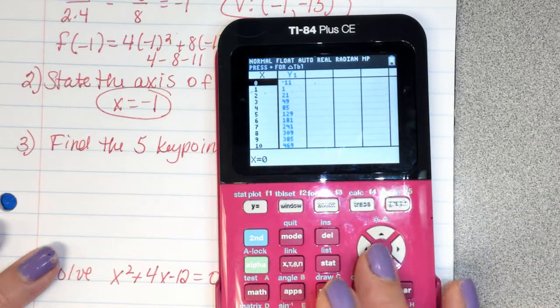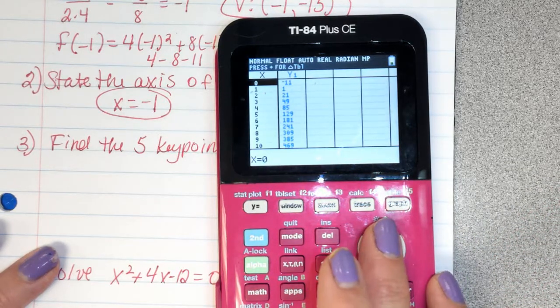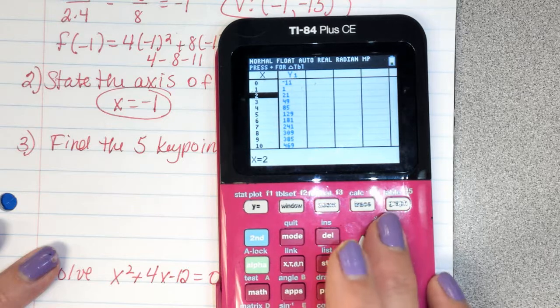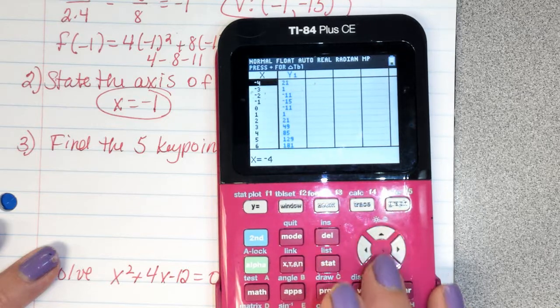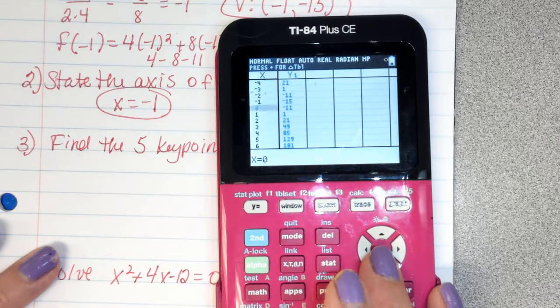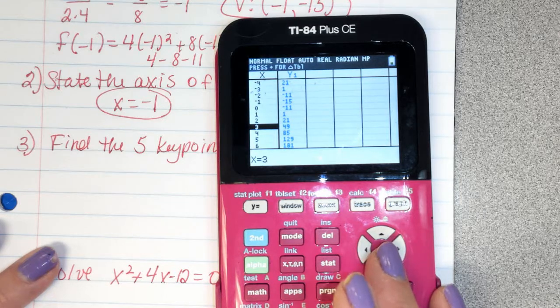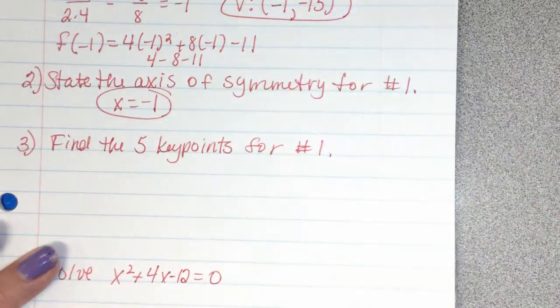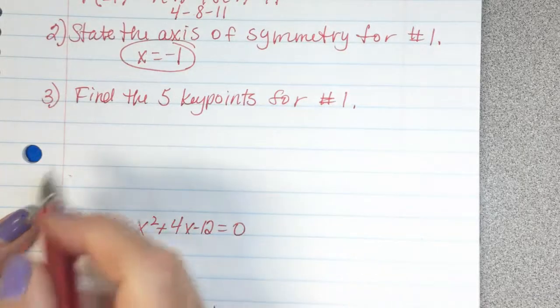So here we go. I'm checking their table of values. So we're all those points in there. Go up a little bit to see them better. And we can see that those points are correct. Okay? On a test, you could just go directly to your table of values, couldn't you, if I allowed you to use your calculator? All right, number 4.